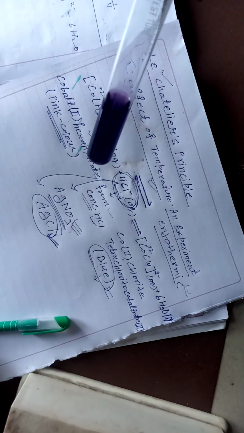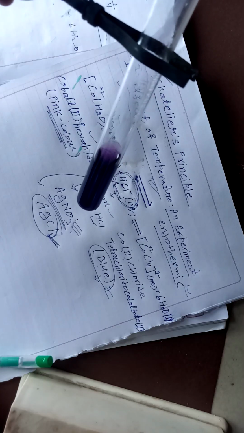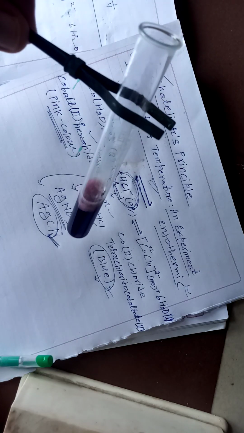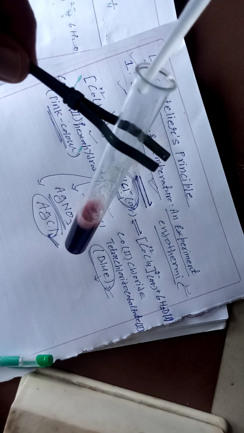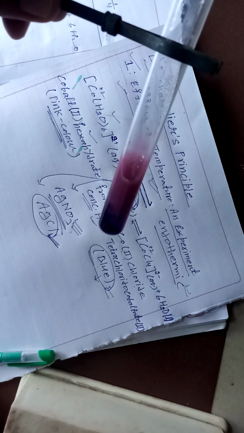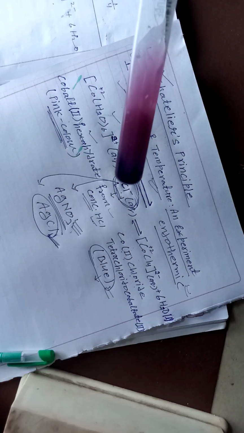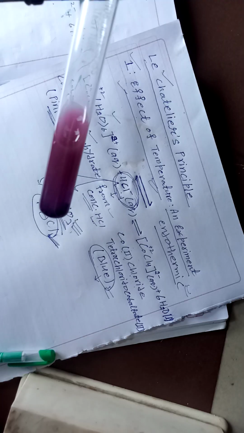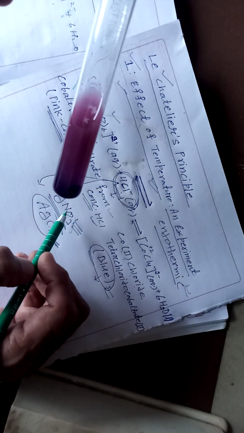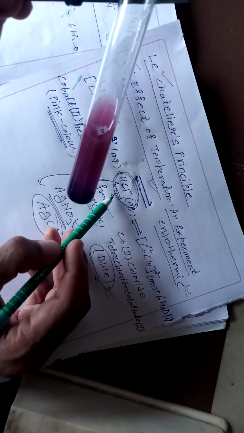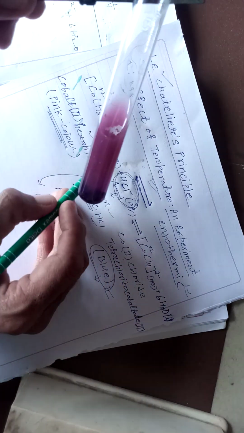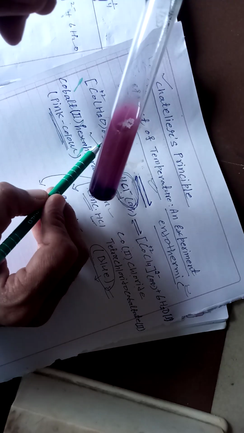So now in this blue solution, when we add silver nitrate, you can see that the color changes from blue to pink, because the chloride ion concentration decreases and the equilibrium shifts again in the reverse direction.